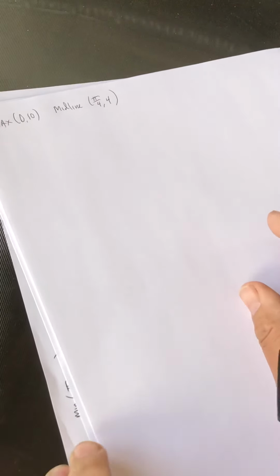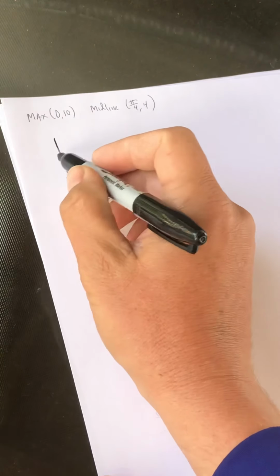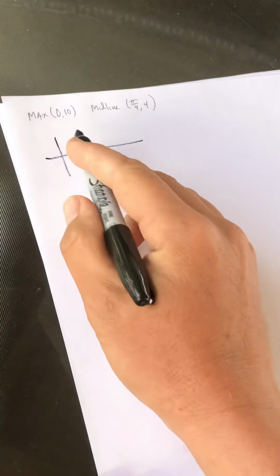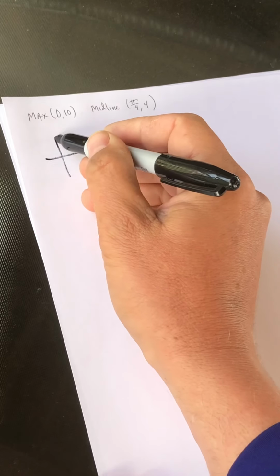All right, I'm back. Fielded a couple more questions about writing the equation given certain parts. All right, so let's see what we got here. So, draw a little sketch. Max, 0, 10.